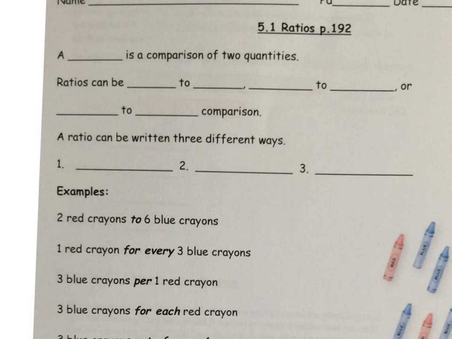All right, so a blank is a comparison of two quantities. What we're learning about is ratios. So a ratio is a comparison of two quantities. There's three ways to represent ratios. Ratios can be part to part, part to whole, or whole to part comparisons. So let's fill that in.